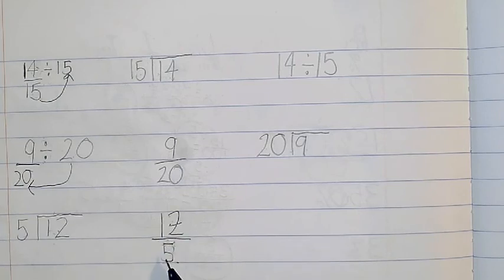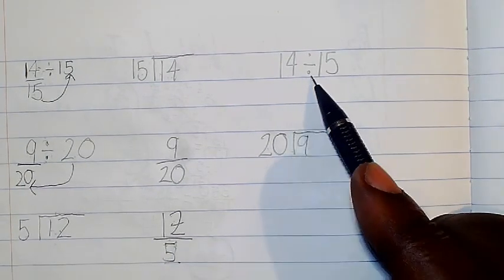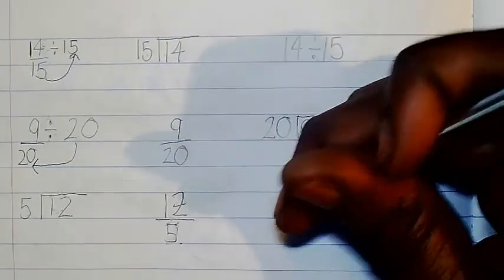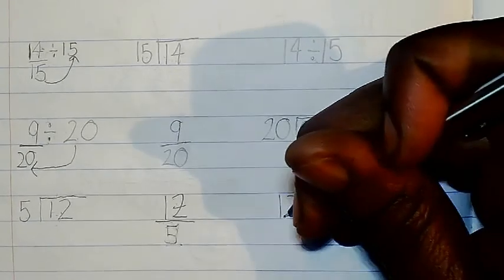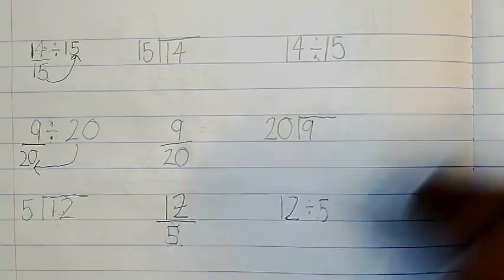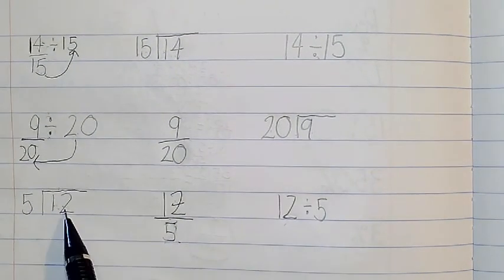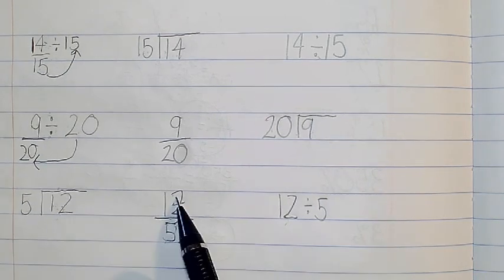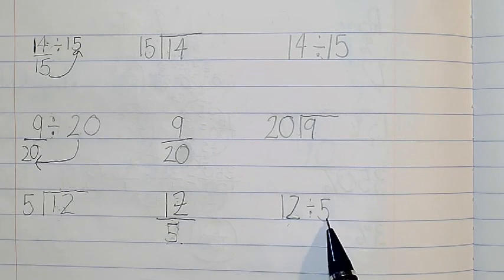Similarly, if I wanted to use the division symbol, that's going to be 12, our numerator, divided by 5. And all of these represent the same division problem: 12 divided by 5.